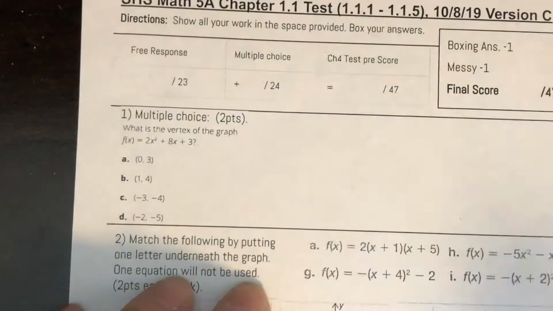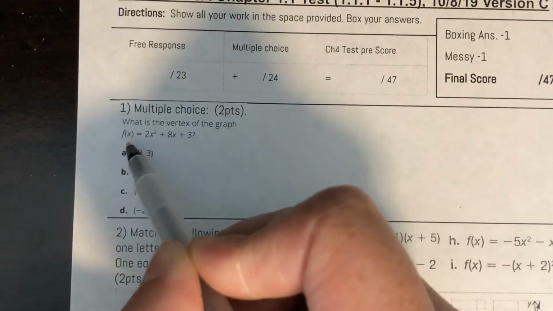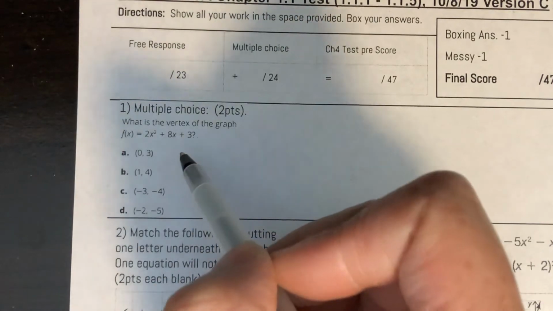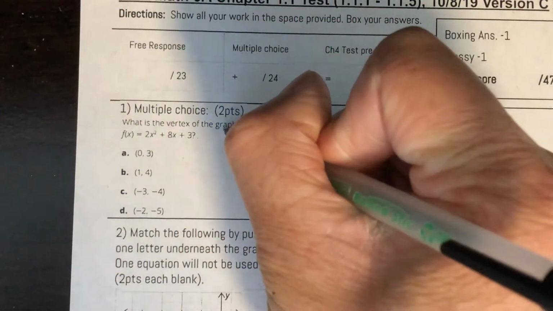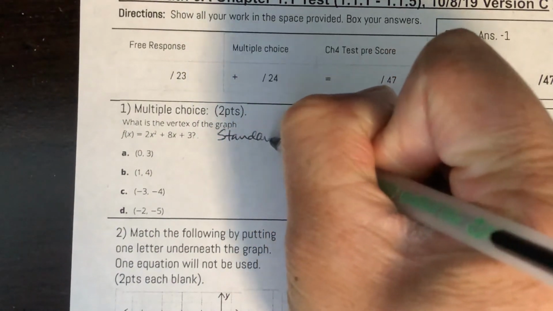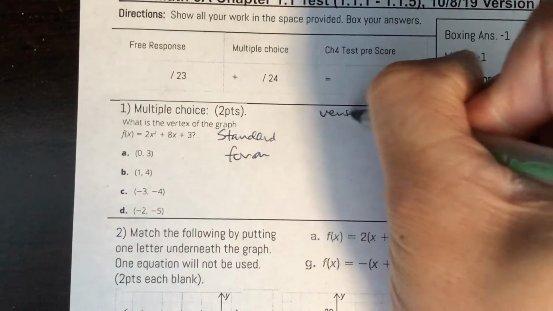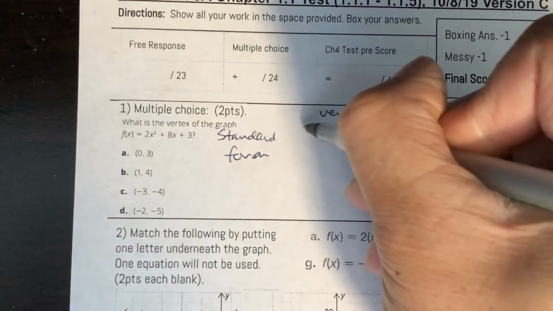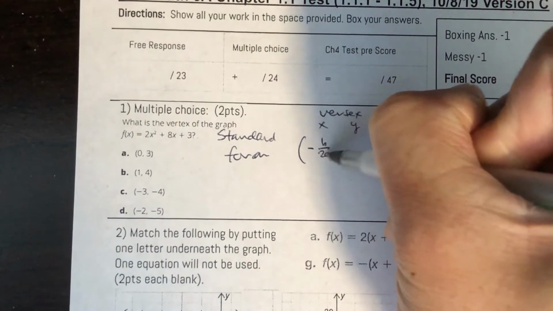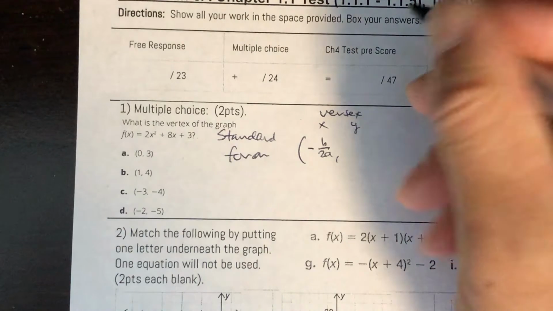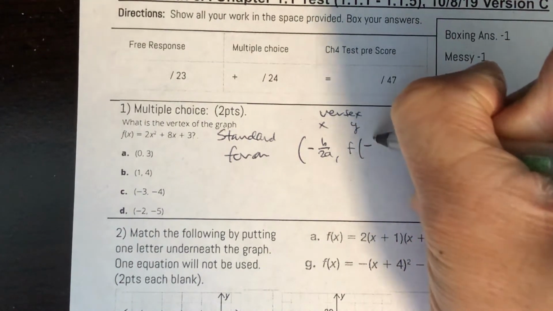Question number 1, what is the vertex of the graph? The first thing you should recognize, if you had your foldable, which I don't have, is that there's no parentheses, so this is standard form. In standard form, you find your vertex by finding your x value, which is negative b over 2a, and then your y value is just your answer for the x, putting it into your function.